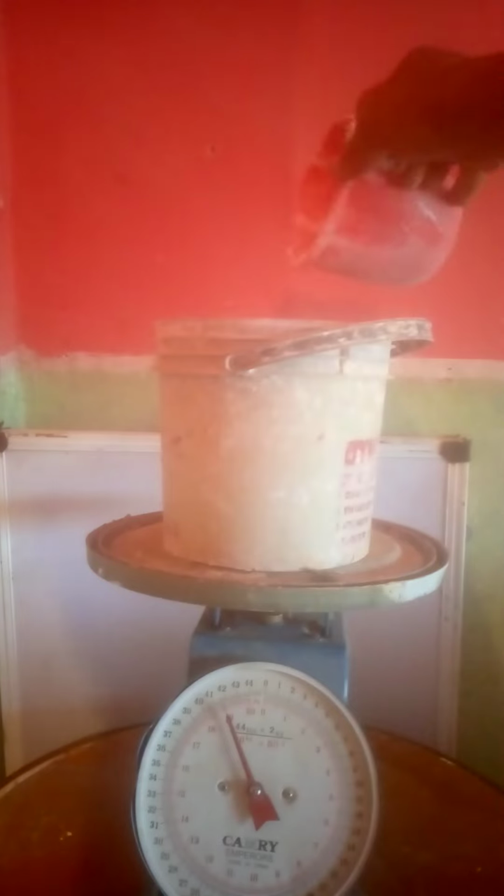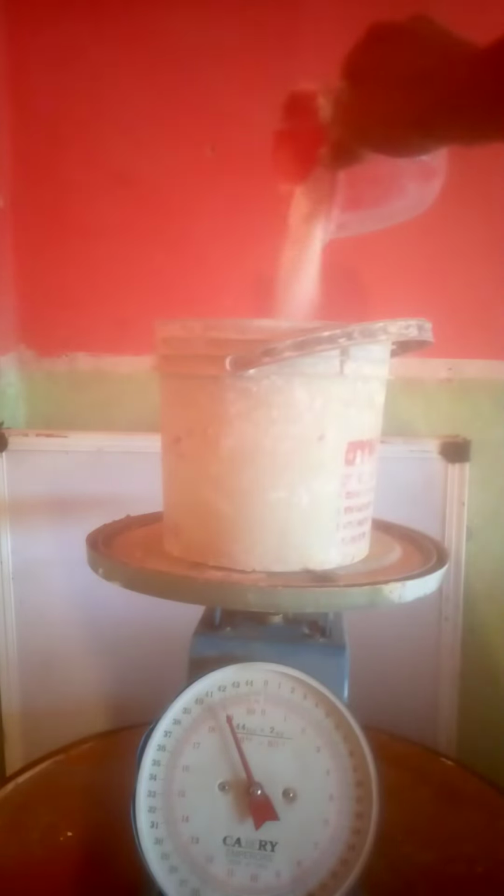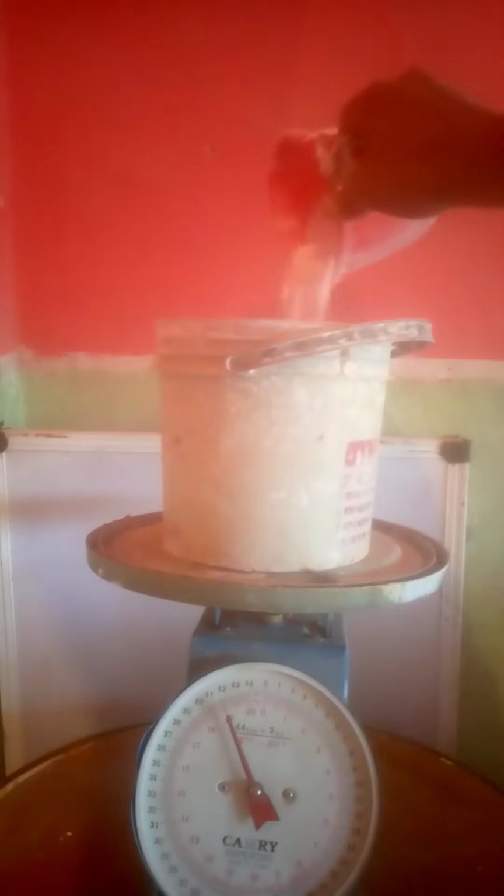This chemical is a filler for paint. It helps to fill paint. Without this chemical, your paint will look almost watery. So it's a filler. It's needed in emulsion paint. And this is how the chemical looks like. Just see. It's a filler for paint.